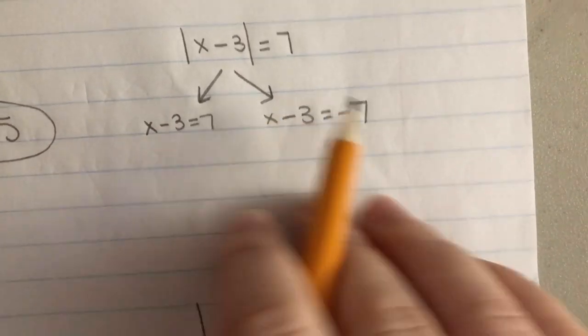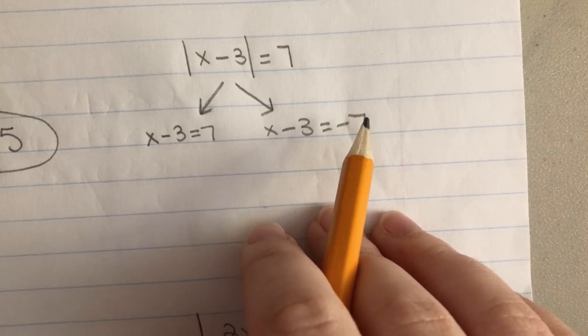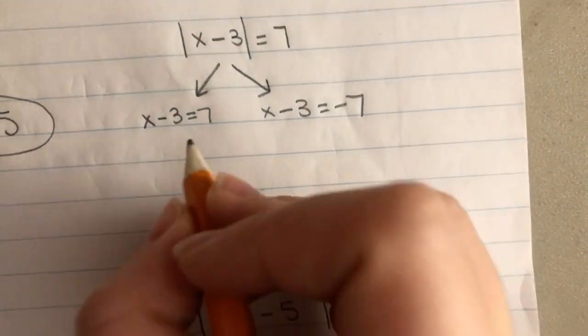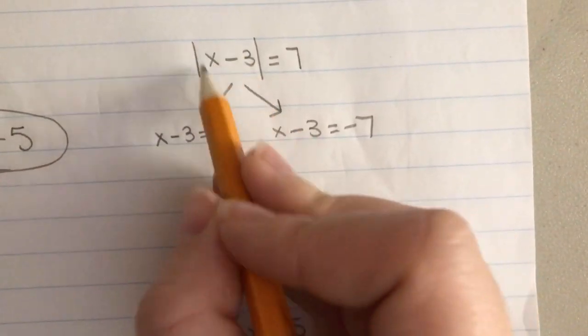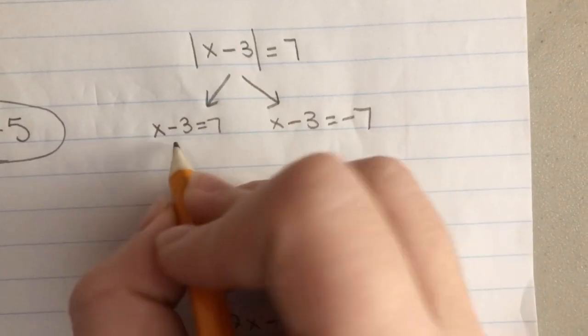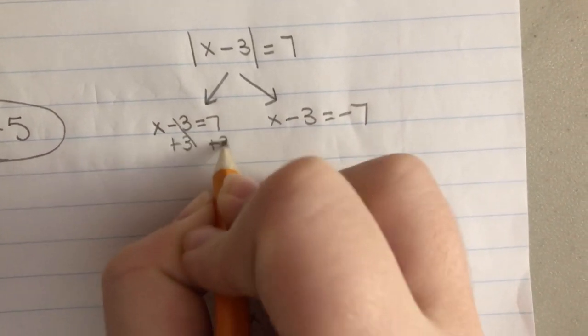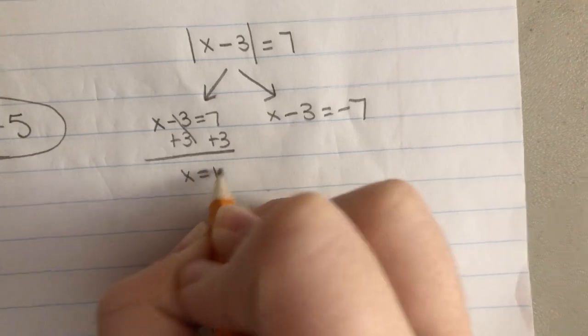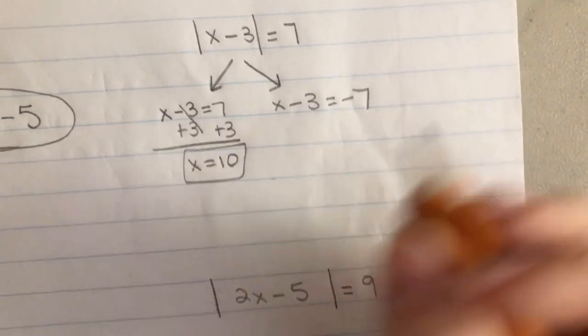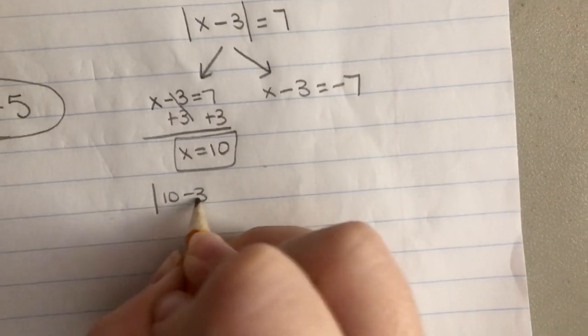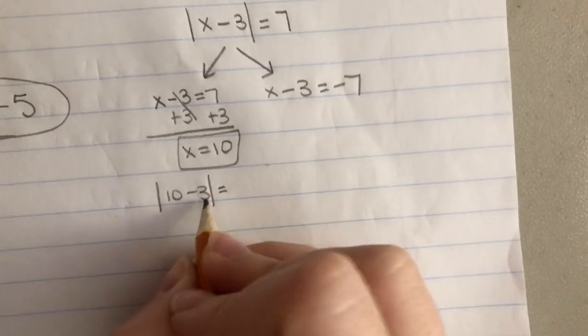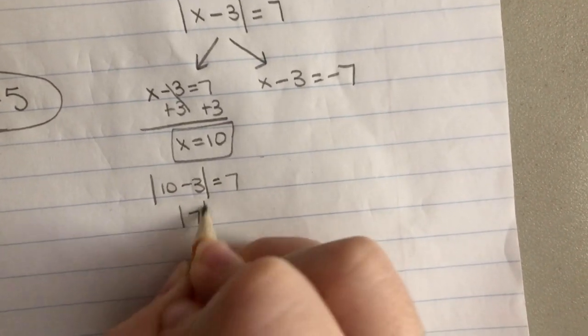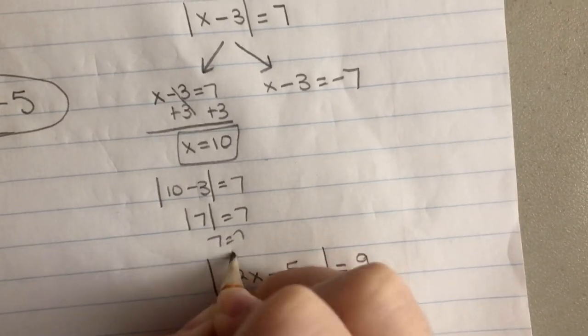So kind of like the last one, I'm going to end up with 2 different answers, but now I have to almost solve 2 little tiny equations to be able to figure out the 2 answers. If I looked at the one that said what was in here was just 7, I'm adding 3 on each side, and I would get that x was 10. And if you checked it, that'd be fine, because the absolute value of 10 minus 3, you would get the absolute value of 7, which is 7.